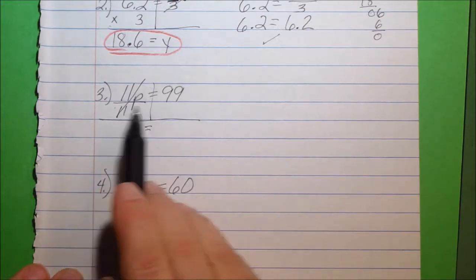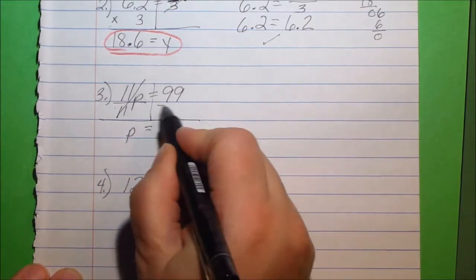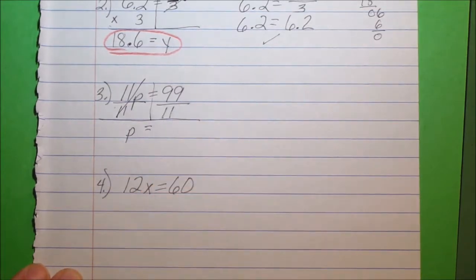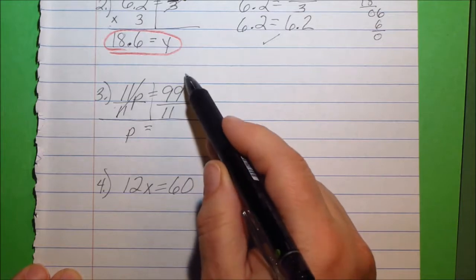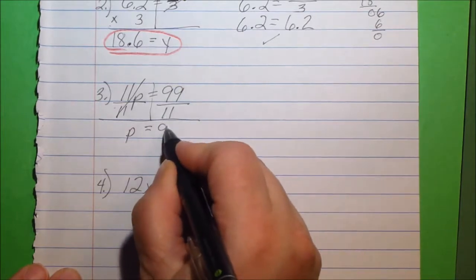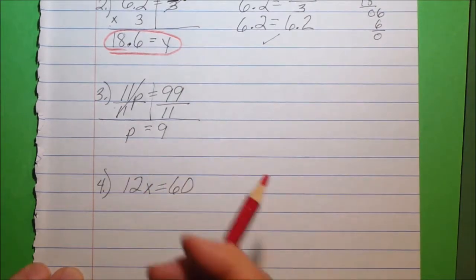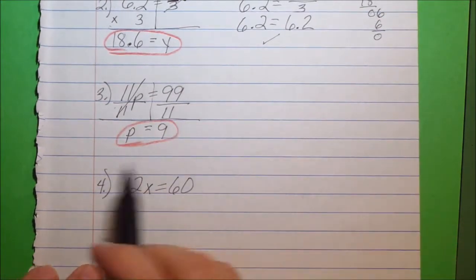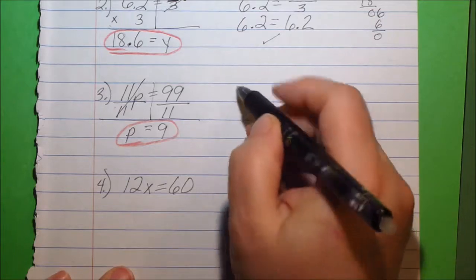But what I do to one side, I must do to the other. So I have to divide this side by 11 as well. 11 goes into 99 9 times. So I think I have solved this equation with p equals 9. But I've got to prove it.